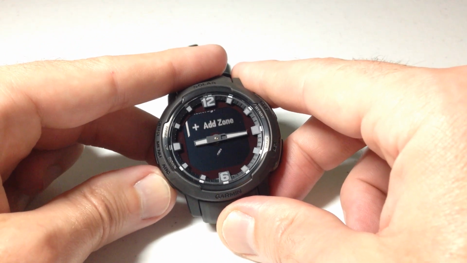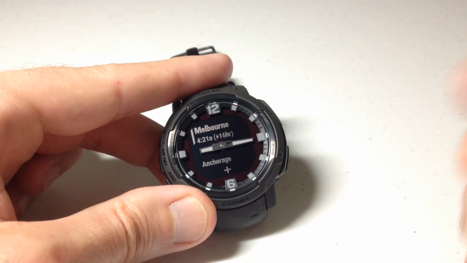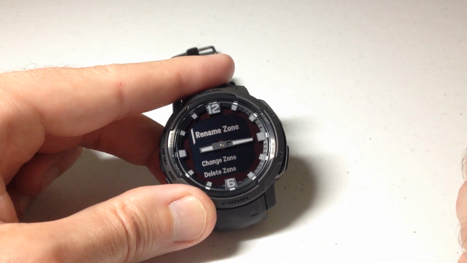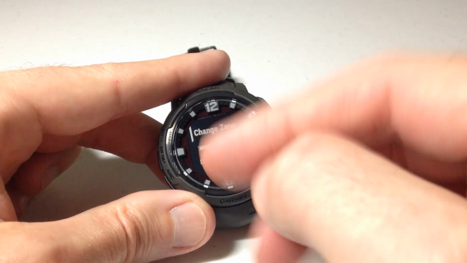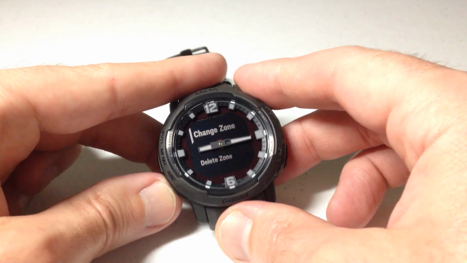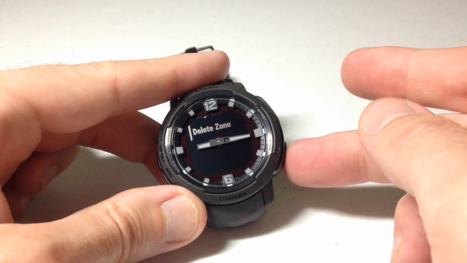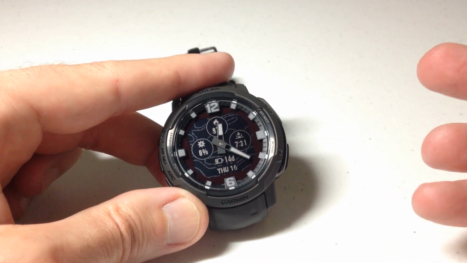I can go to the bottom here and choose Edit, press GPS, and then it lets you choose which one you want to edit. I can choose Melbourne. I can either rename it, I can change the zone if I just wanted to choose something different, or I could delete it so I wouldn't have it in my listing at all. Again, I'm going to go ahead and press back. We have successfully added some alternate time zones.